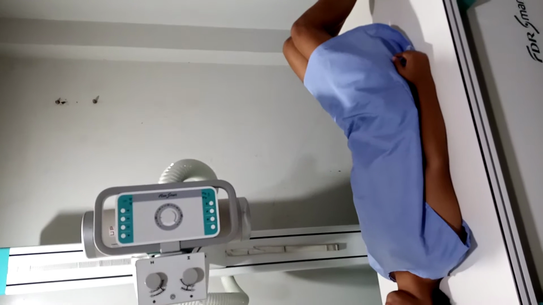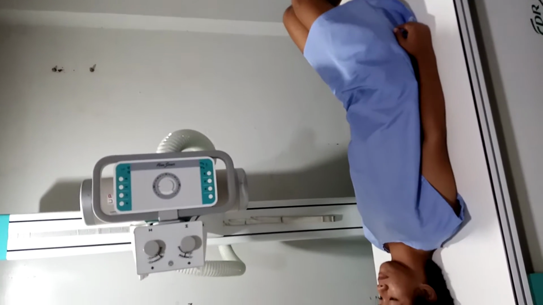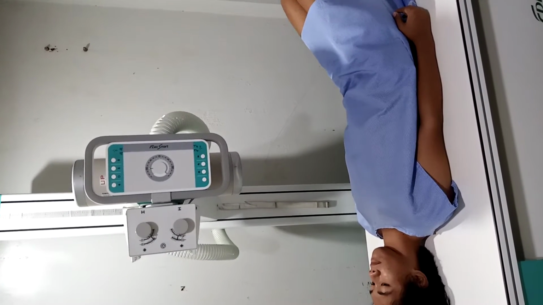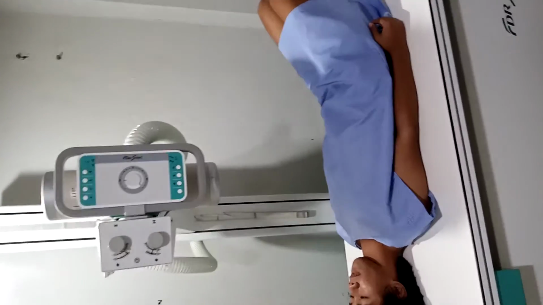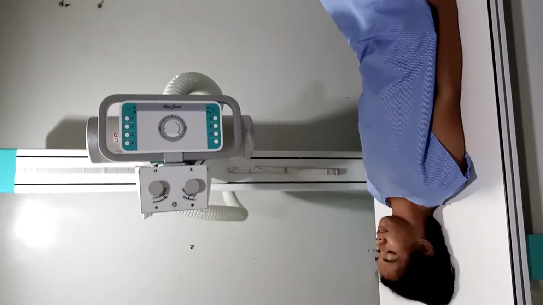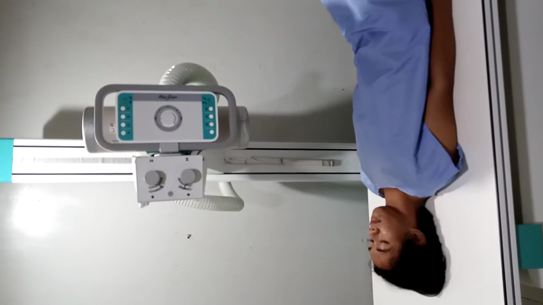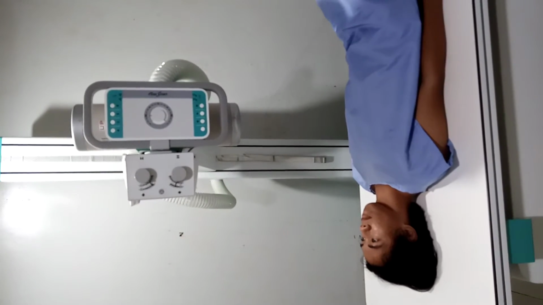Make sure that you always put in your mind to shield the gonads because the gonads of the patient are sensitive to radiation. Then, before exposing the patient, instruct the patient to suspend his breathing at the end of full expiration.